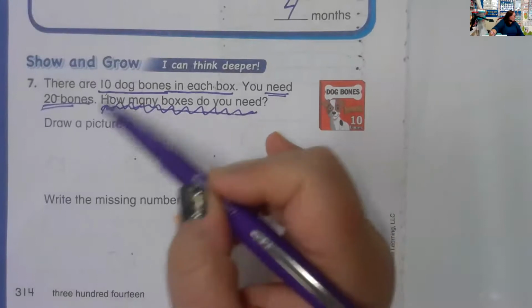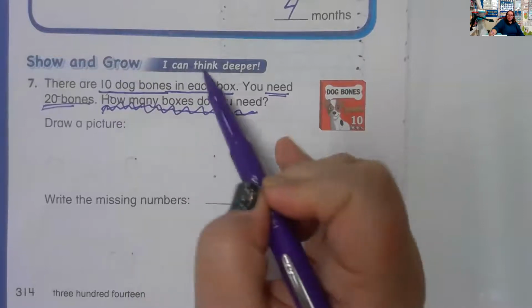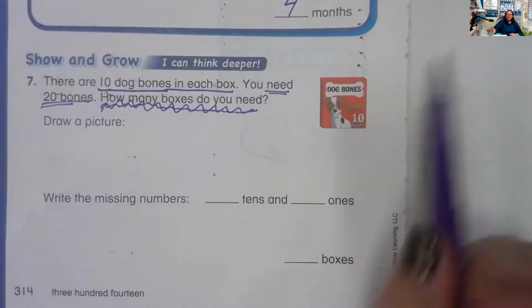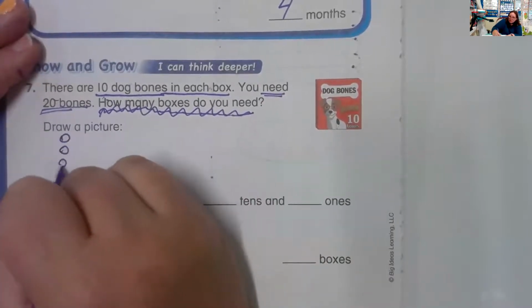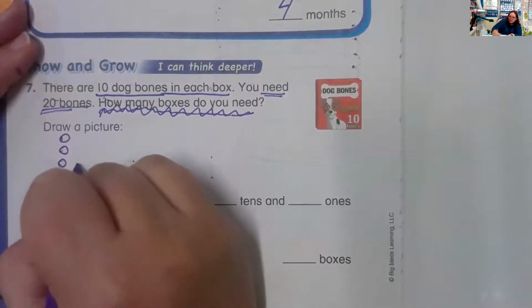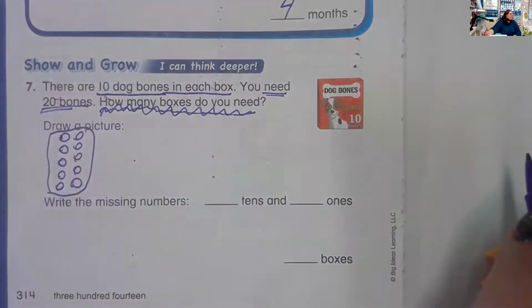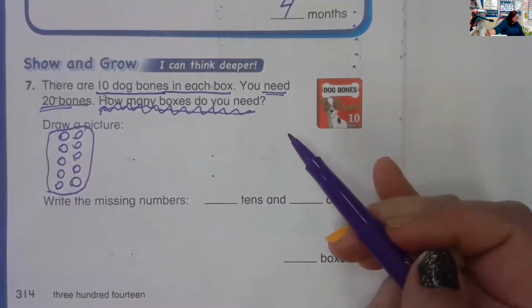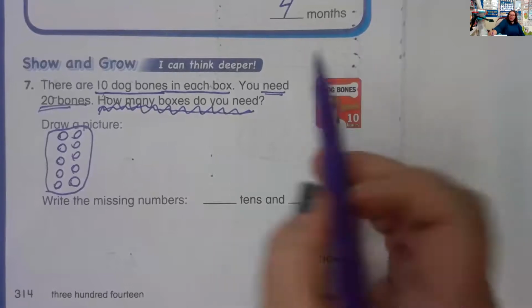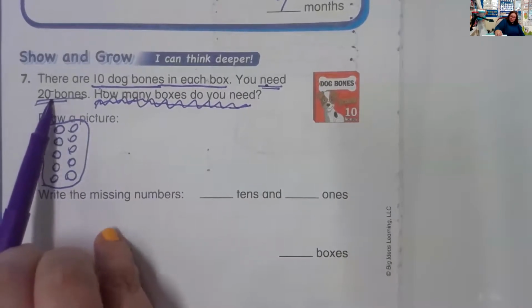What do we know about this problem? That there are 10 dog bones in a box. And here we have our draw picture. So 1, 2, 3, 4, 5, 6, 7, 8, 9, 10. That's one box of dog bones. Okay. What else do we know? That we need how many total? 20 bones.